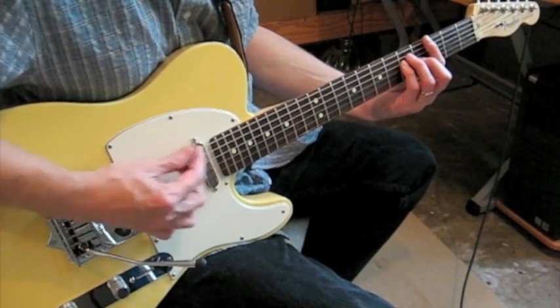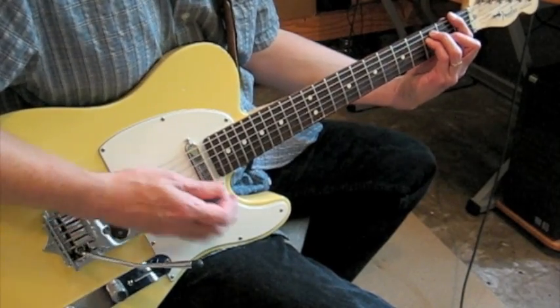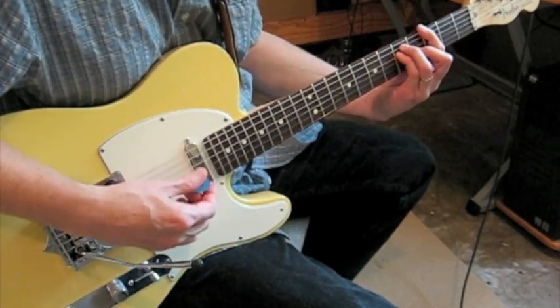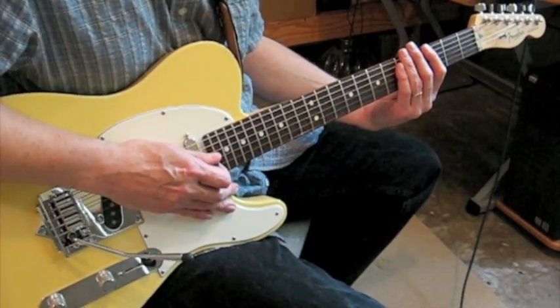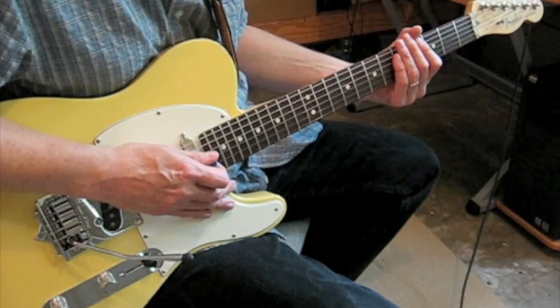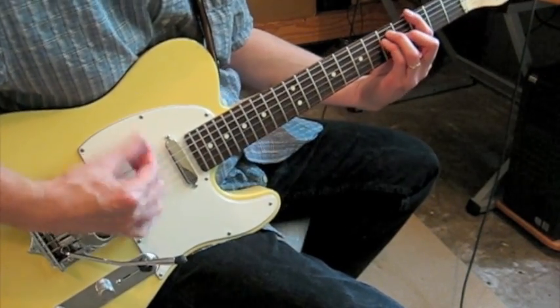So, chord progression: G, F, C, G for the verse. And of course you could play those chords in open position, but this is a song that really begs for chunking on some bar chords.